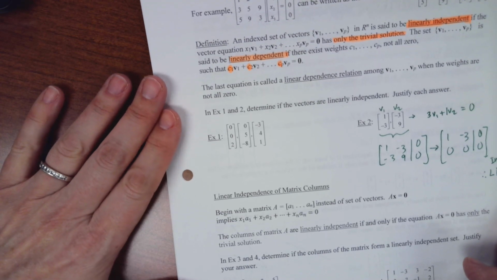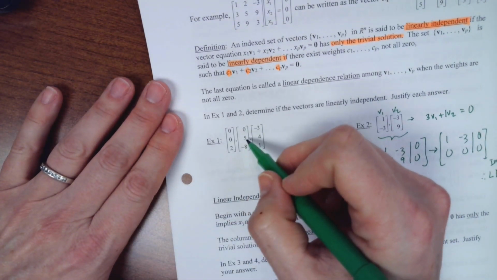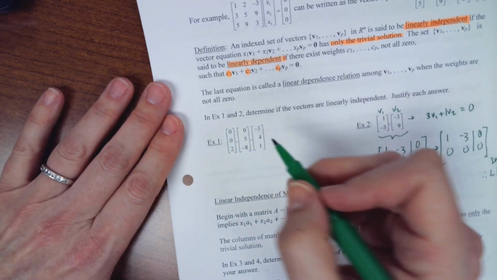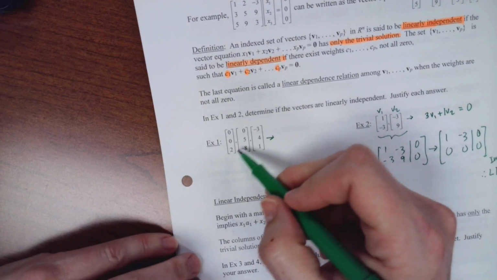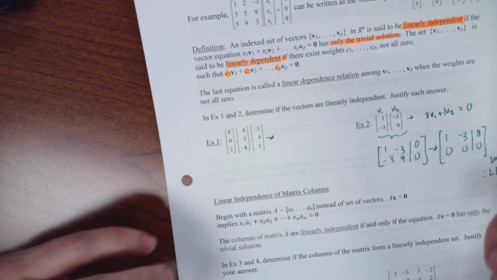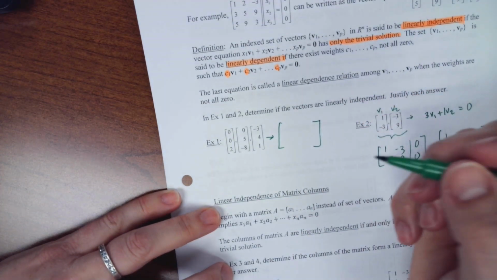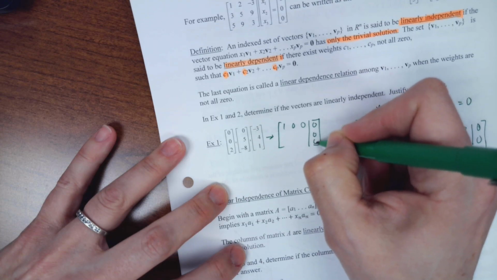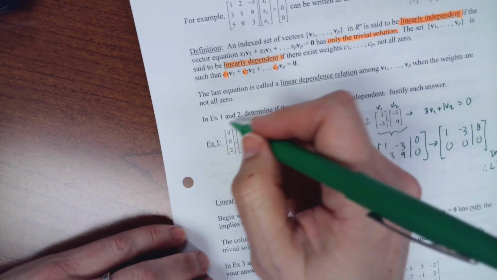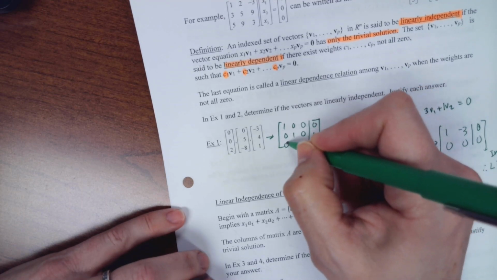So if I go over here, and you can see this is upside down, but you see how there's pivots in each spot. That's a good clue, like we said before in the last section, when there's a pivot in each column, this spans R3, that type of thing. And so if you row reduce this, with zeros on the side, it comes out to 1, 0, 0, then 0, 1, 0, and 0, 0, 1.